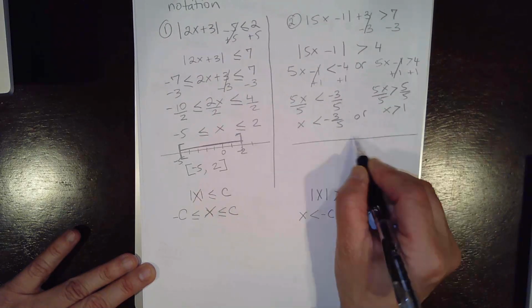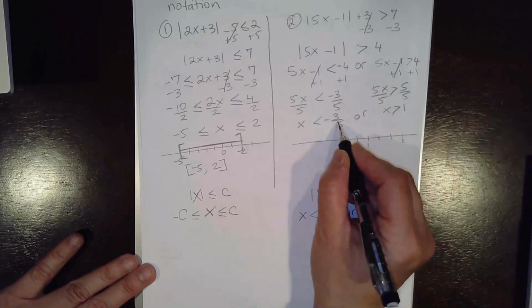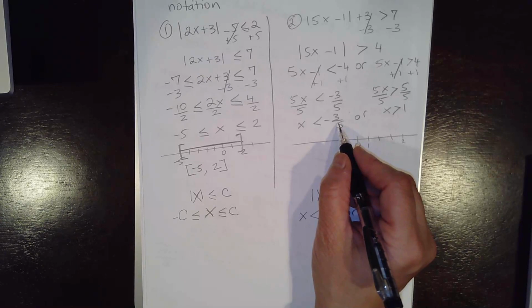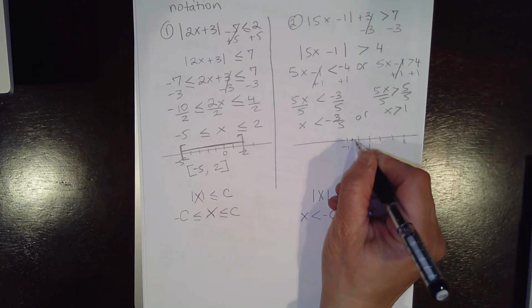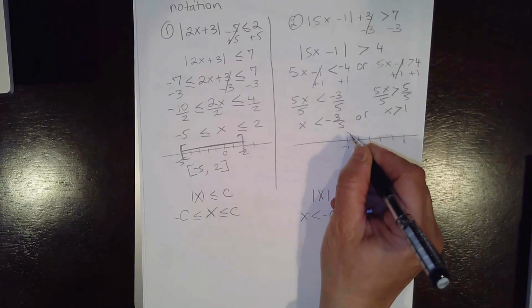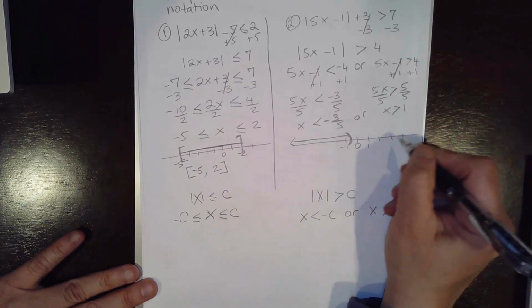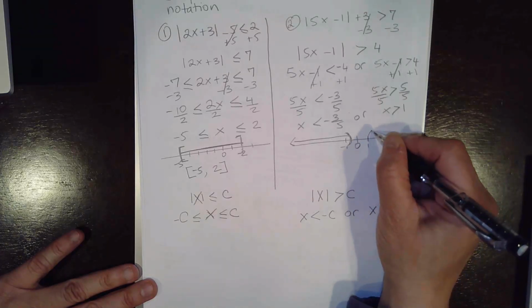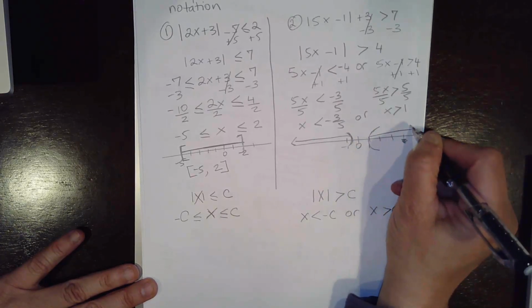So let's graph that. Negative 3/5, that's the same as negative 0.6, right? So here's negative 1, so it's going to be from here. Less than that, so parentheses, you don't have the brackets anymore. Less than that, so to the left of it. And x is greater than 1. Here is 1. Oops, that's not 2. So anything to the right of this.